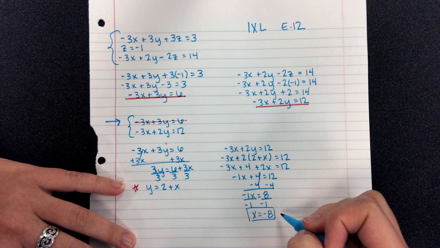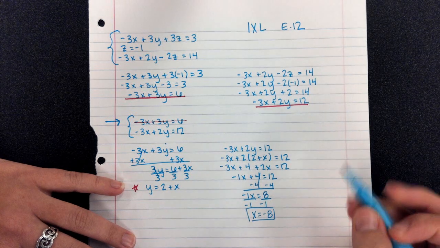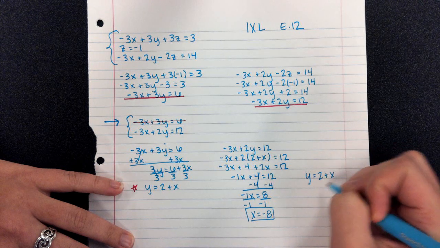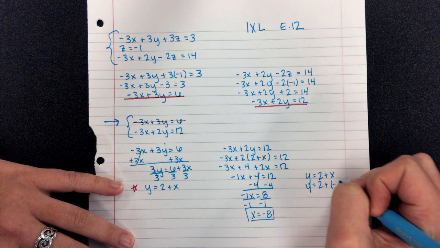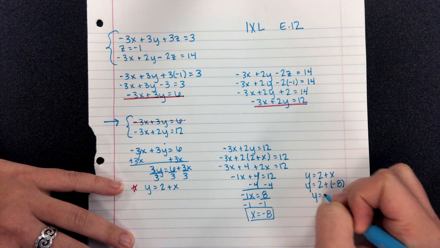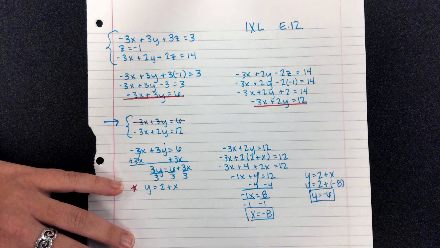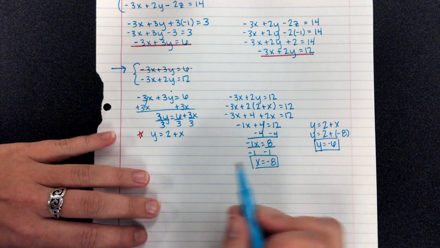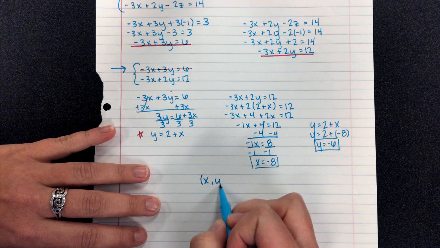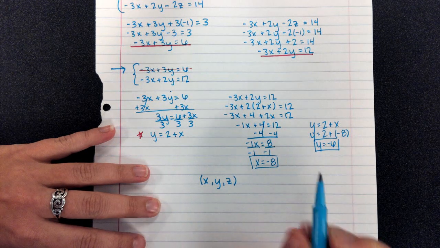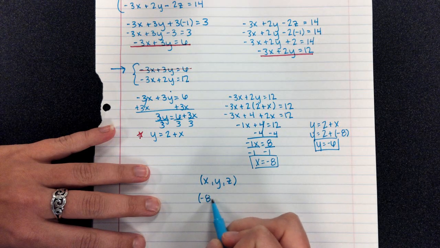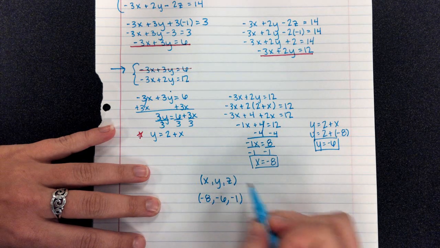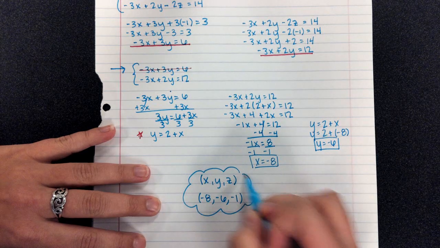I have to plug that in right now into my star equation. So y equals 2 plus x, y equals 2 plus negative 8, so y equals negative 6. Now, as we talked about in class today, it didn't say what order to put them in, so it has to go in ABC order, x, y, z. So I would have negative 8, negative 6, and negative 1 as my final answer.